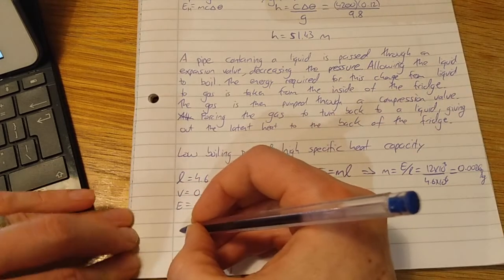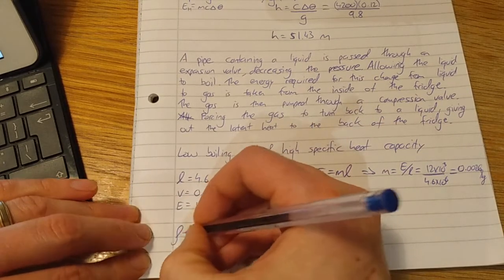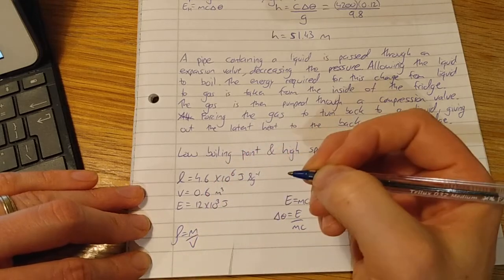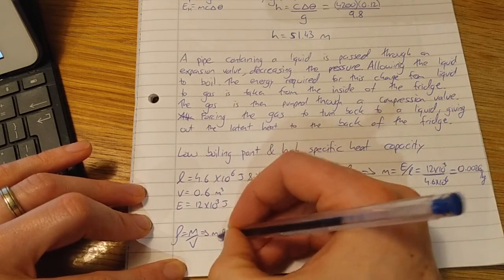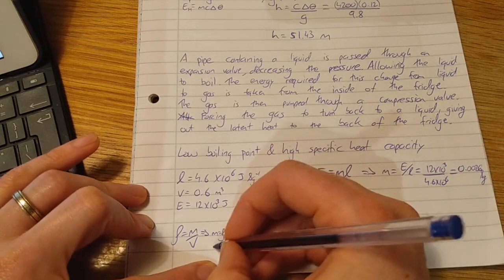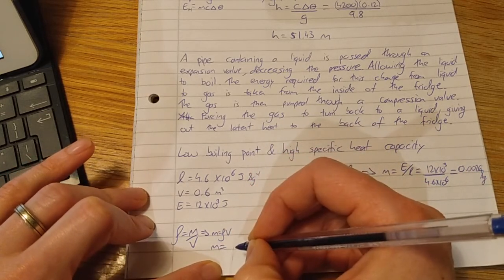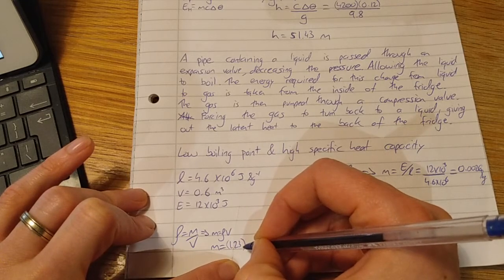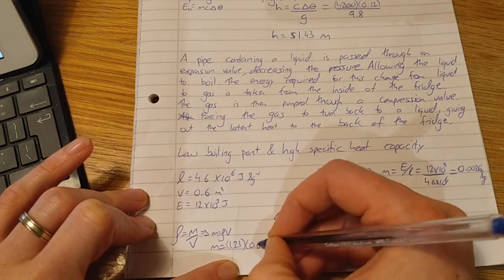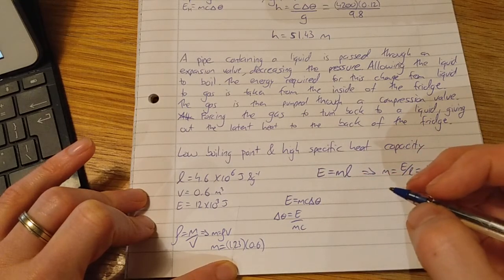Let's go over here for a second. You see this? All right. Density is mass over volume. What do I want to know? I want to know mass. So mass is density times volume. That means mass is the density of air, 1.23 kilograms per meter cubed, and we know we've got 0.6 of a meter cubed.